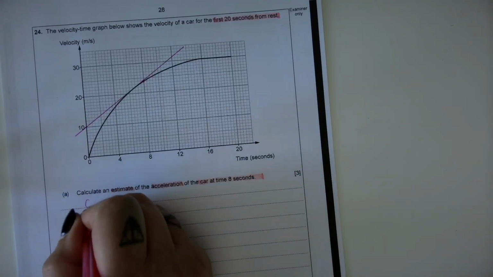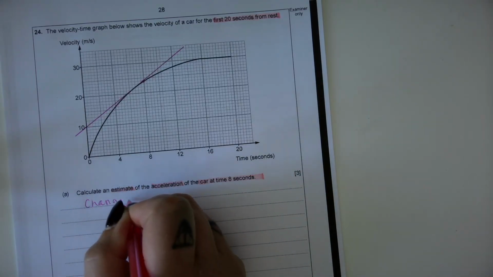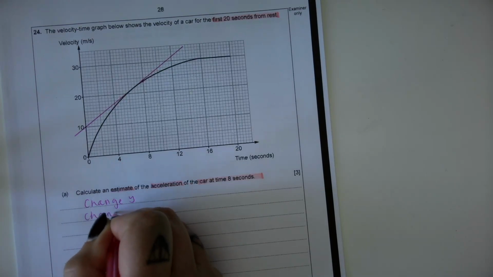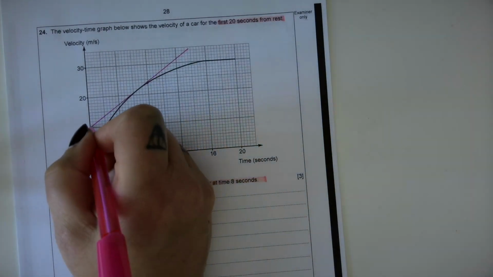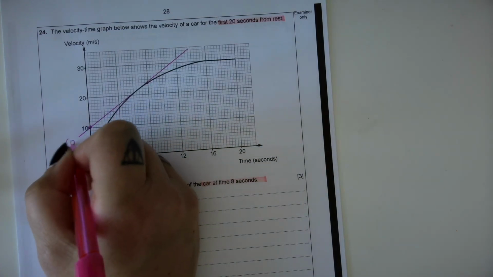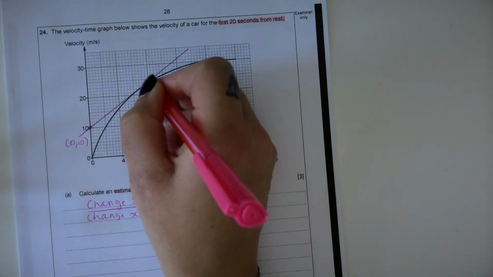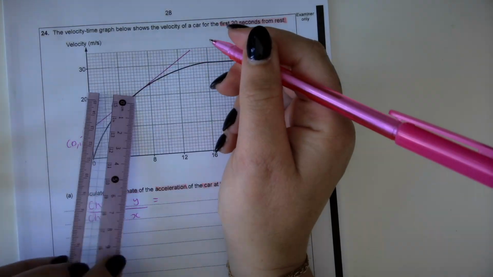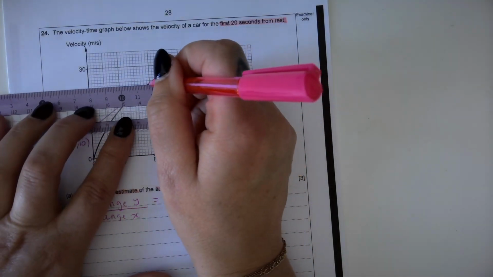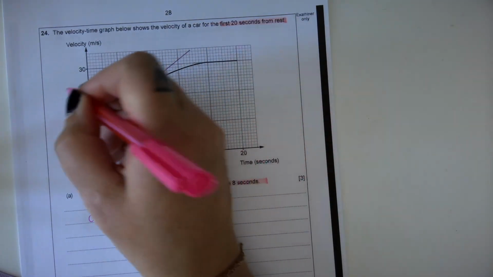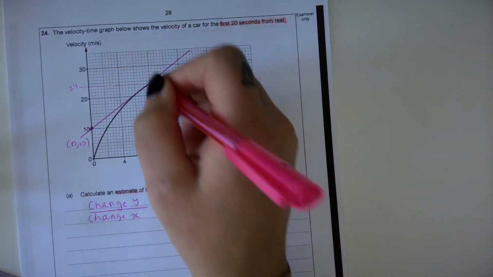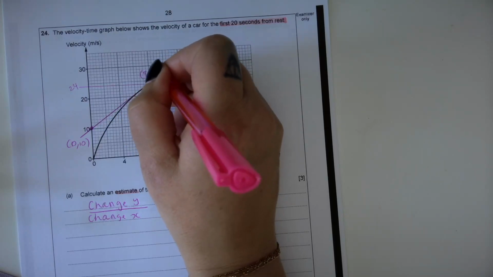The next, we're going to find the gradient of that tangent. So the change in y divided by the change in x. So we're going to pick 2 points on this tangent line. I'm going to go with this point here, which is at 0, 10. And then I'm going to go with the point there at 8. And then I'm going to read across from there. So that's 21, 2, 3, 4. So that coordinate point is 8, 24.